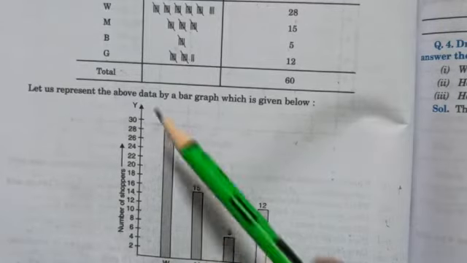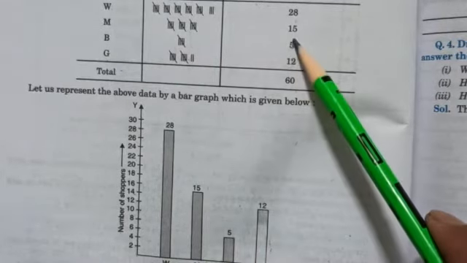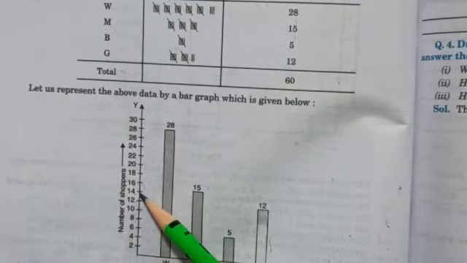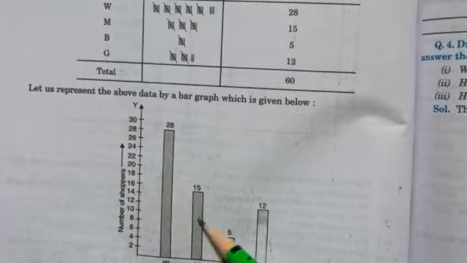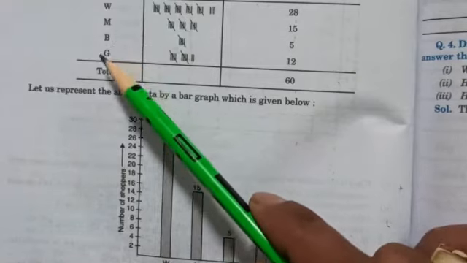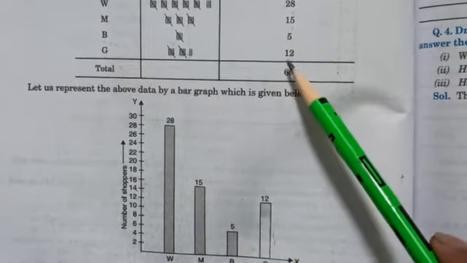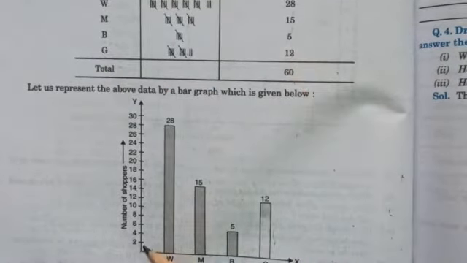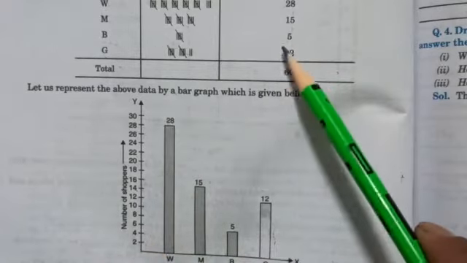Next, M for man, and the frequency is 15. Here the marks are 14 and 16, and the middle is 15. So this bar must reach up to the 15 mark. Next, B for boy. The boy's frequency is 5.